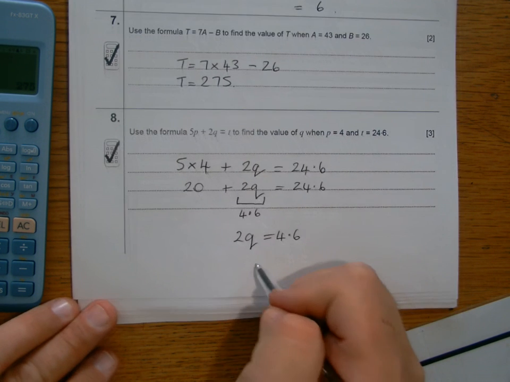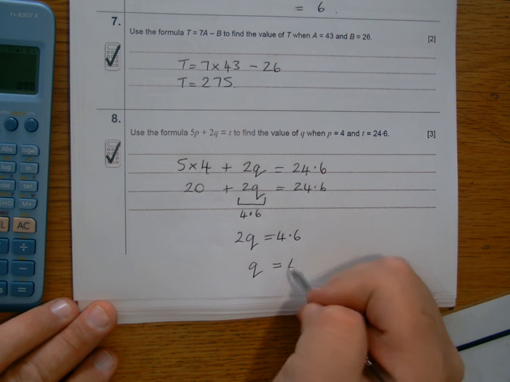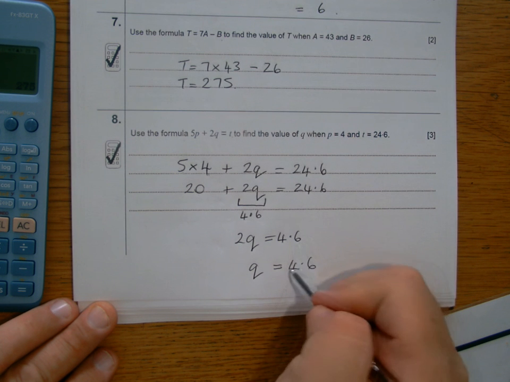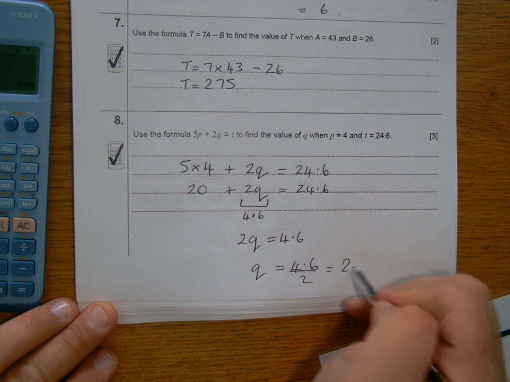So if 2 q's is equal to 4.6, 1q will be half of this. So you divide this by 2 and you get 2.3.